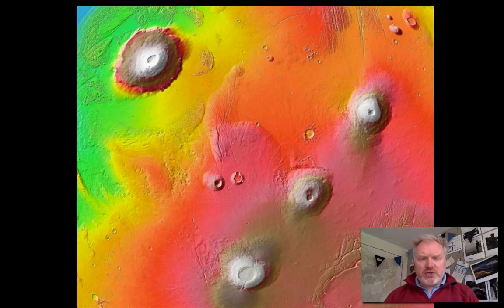We can actually start to recognize other features from their conical shapes, from these summit calderas, the summit craters, and some of the other lava flow features that we can find to actually identify where volcanoes are on Mars.